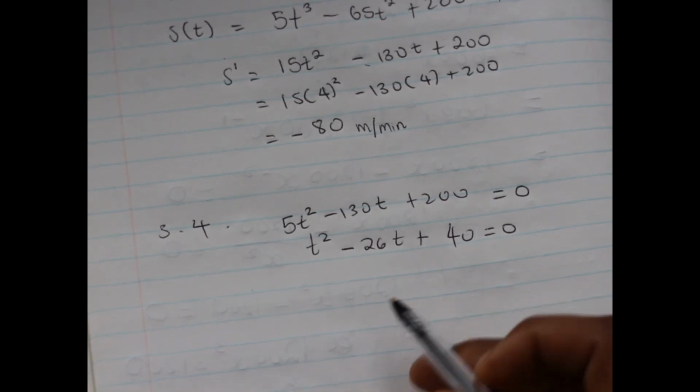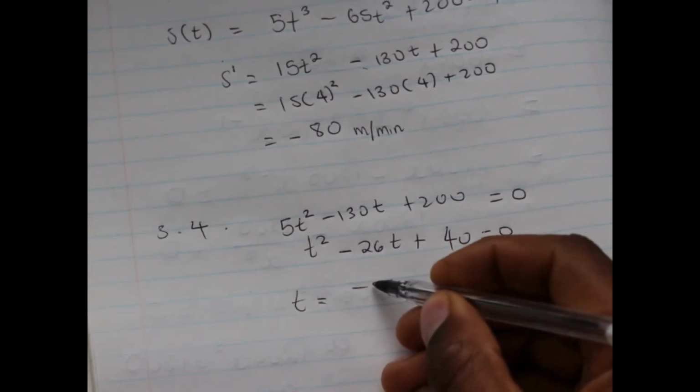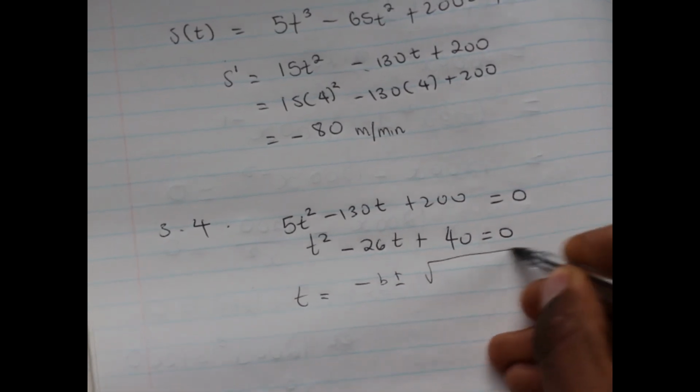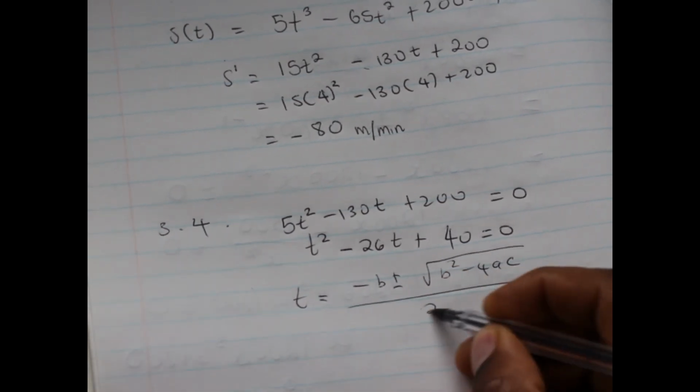So t is going to be minus b plus or minus the square root of b squared minus 4ac, divided by 2a.